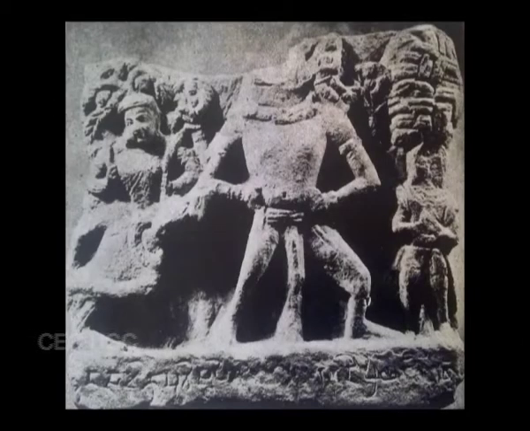A soldier holds a bow and arrow on the right side. A devotee with folded hands on the left side stands in humbleness. The figures are wrapped in Indo-Scythian dresses. On the pedestal, there is an inscription in the Kushana script assigning it to circa 1st-2nd century AD.